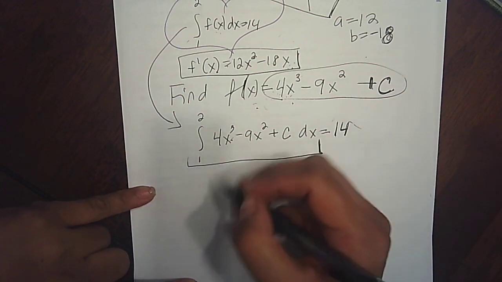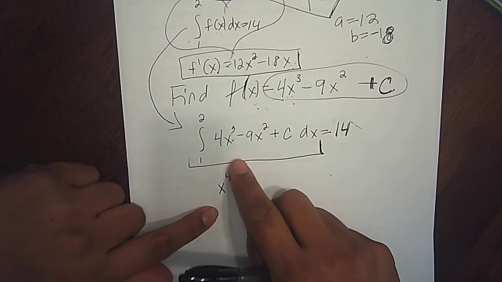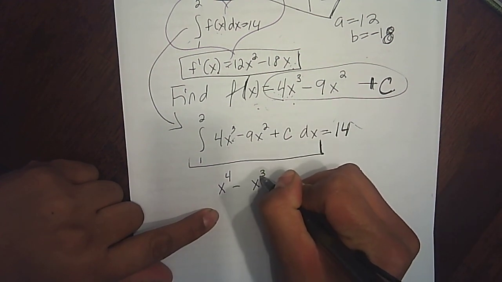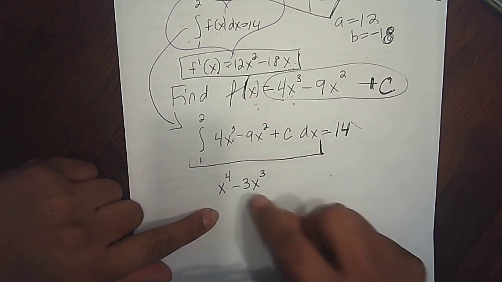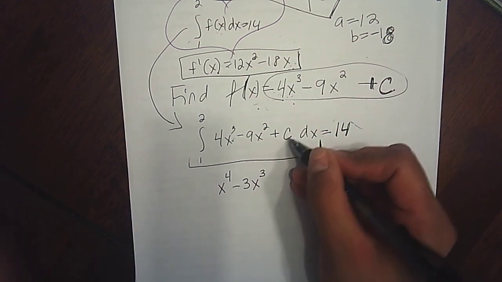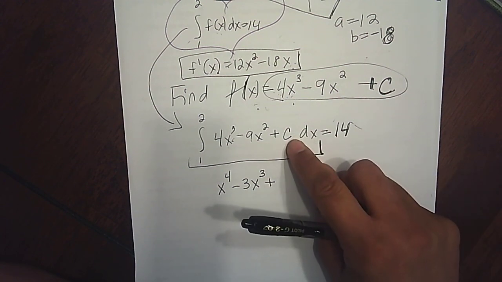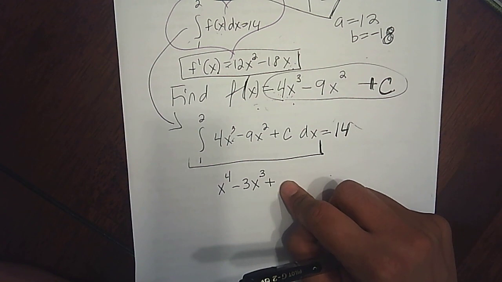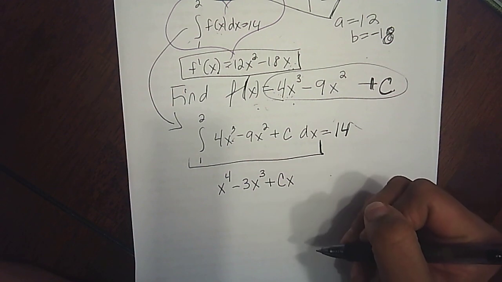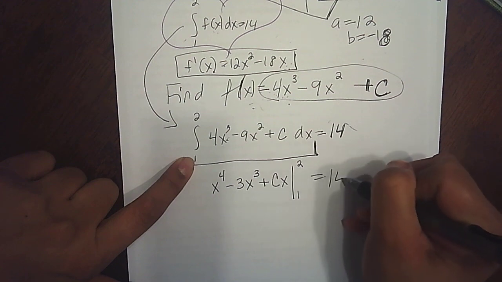The left side, if that's a cubic, my answer is going to be a quartic, and x to the 4th would work, because the derivative of that is 4x cubed. This is going to be a cubic, and I need it to be a 3, because 3 times 3 is 9, and then it'll be x squared. This is a constant. I don't know what it is, but the antiderivative of a constant, imagine if this was a 5. If this is a 5, then the antiderivative would be 5x. If this is a 10, the antiderivative would be a 10x, but the antiderivative here is a cx. Such that when I plug in 1 and 2, and when I do all the math out, I get 14.